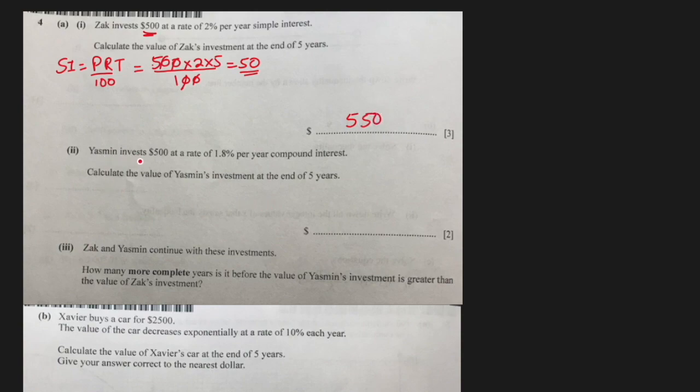Yasmin invests 500 at a rate of 1.8% per year compound interest. Calculate the value of Yasmin's investment at the end of 5 years. So the amount in the compound interest case is principal multiplied by 1 plus rate over 100, and the exponent is the time, how many years. Okay, and we will substitute now. P is 500, 1 plus 1.8 over 100 to the power 5.